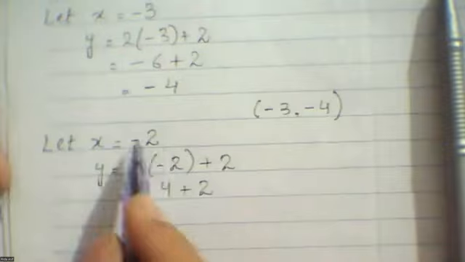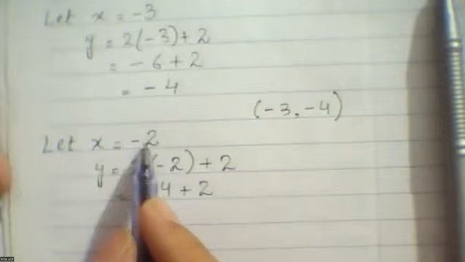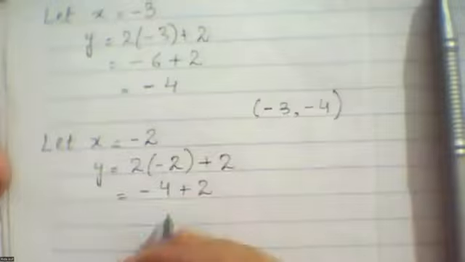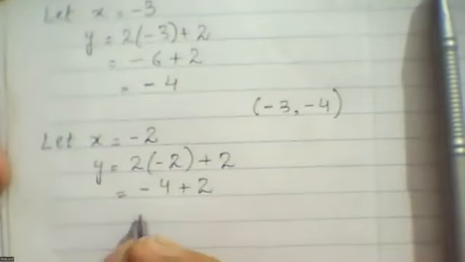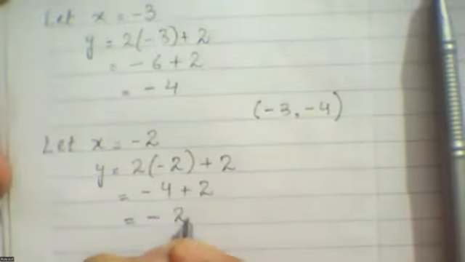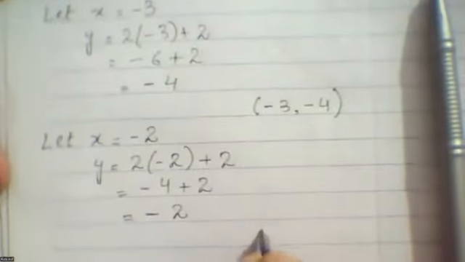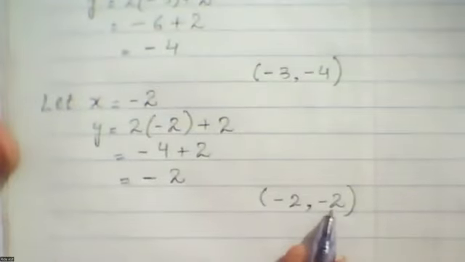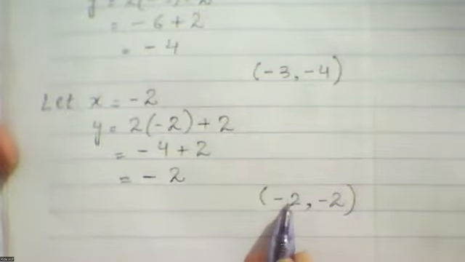What we have done, we are just putting the value of x, that is -2, in the given equation, right? Now again, the negative number is greater, the answer will be negative. 4 minus 2 gives you the answer -2. So the ordered pair will be -2, -2. Both the x and y coordinates, abscissa and ordinate, are -2, right?